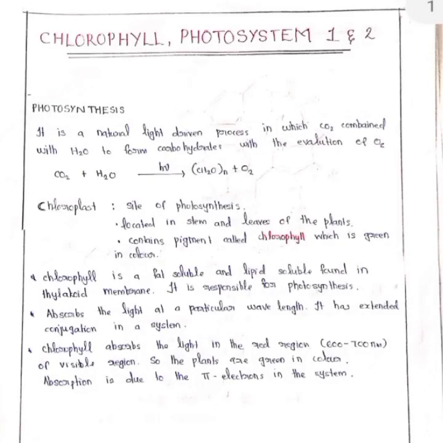Hi everyone, in this video we are going to discuss bioinorganic chemistry, mainly chlorophyll, photosystem 1 and photosystem 2. First of all, let us discuss what photosynthesis is. It is a natural light-driven process in which carbon dioxide combines with H2O, which is present in plants, to form carbohydrates with the evolution of oxygen. This occurs in the presence of light energy, so it is a light-driven process.